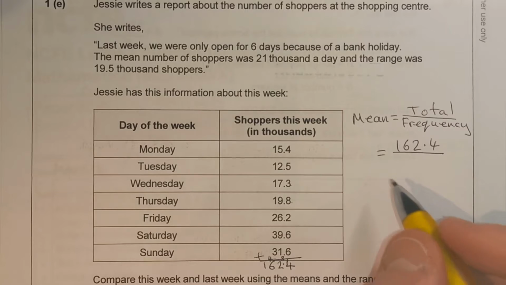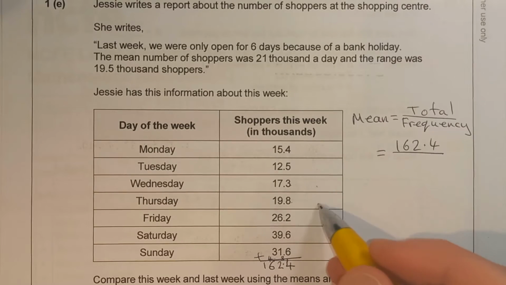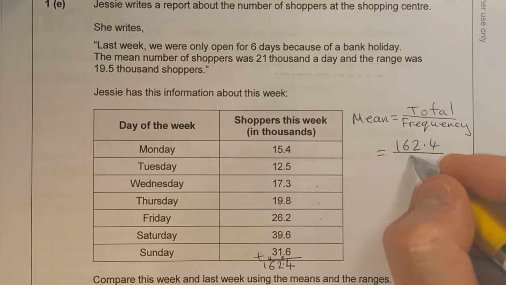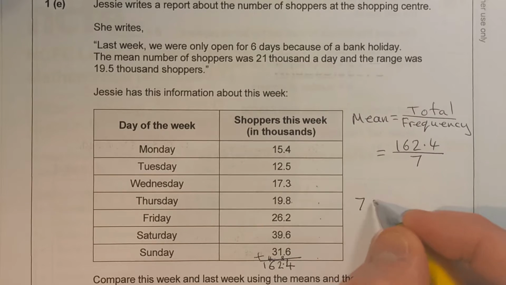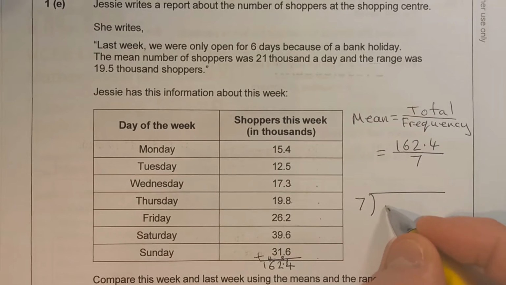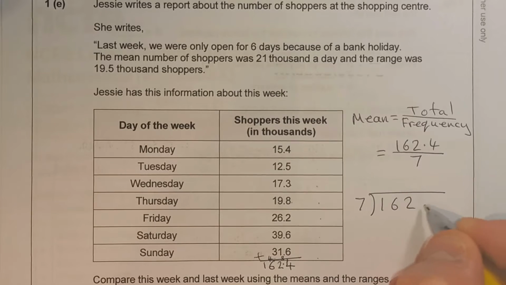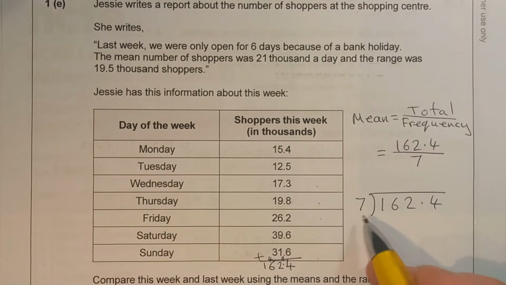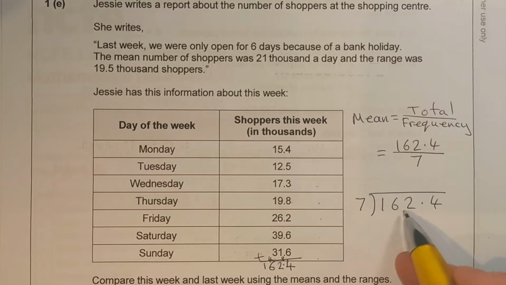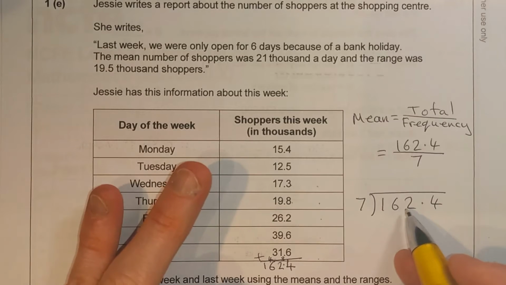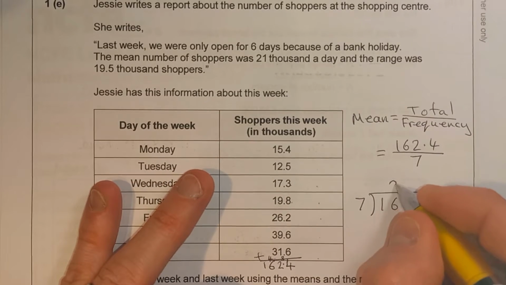And how many have we got? Well, 1, 2, 3, 4, 5, 6, 7 days. So what we'll do is we'll do this using the bus stop method. How many times does 7 go into 1? Well, 7 can't go into 1. So what about 7 into 16? Well, 7, 14, that's twice.